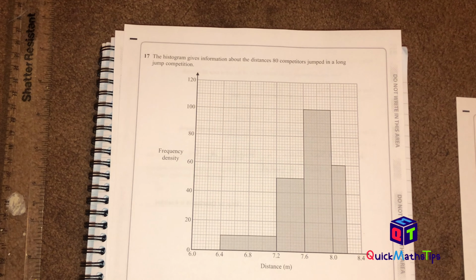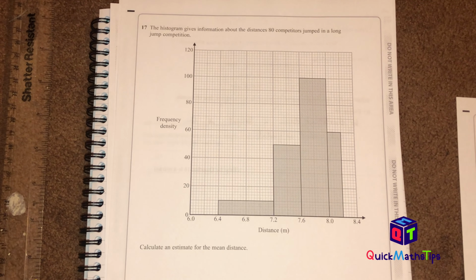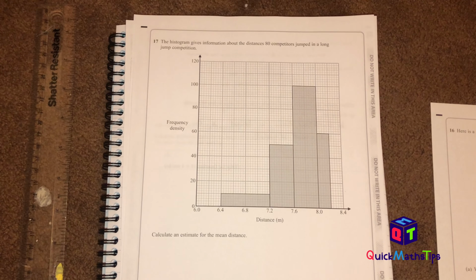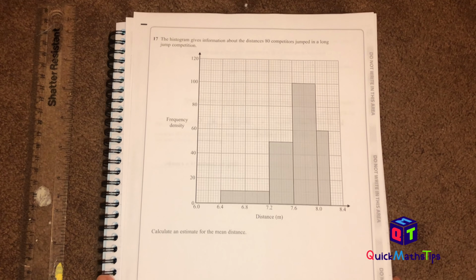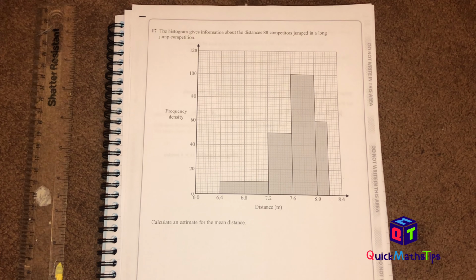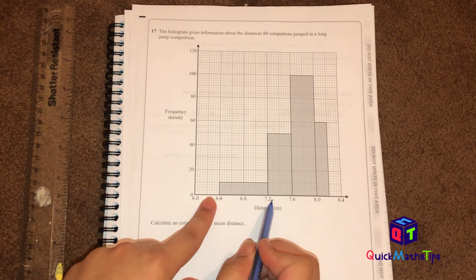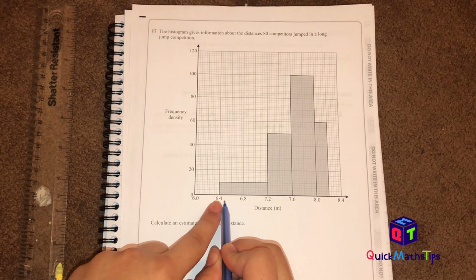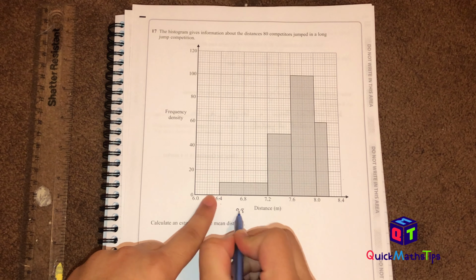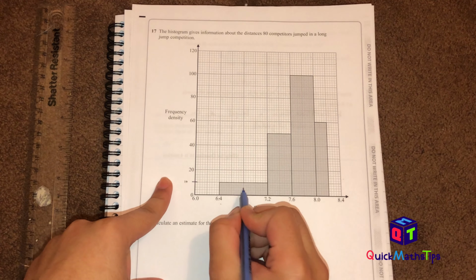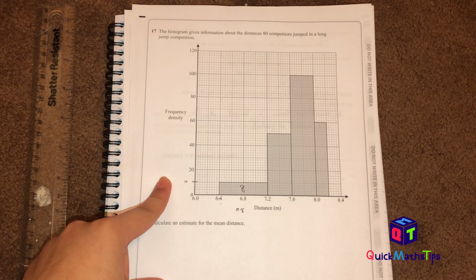The histogram gives information about the distances 80 competitors jumped in a long jump competition. Calculate an estimate for the mean distance. So what we're going to do is work out how many people each bar represents. To do that, I'm going to work out the class width. So 7.2 take away 6.4 is 0.8. 0.8 multiplied by the frequency density, which is 10, is going to be 8. So that bar is worth 8 people.